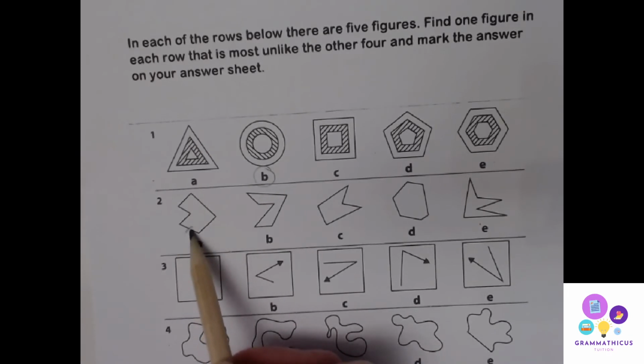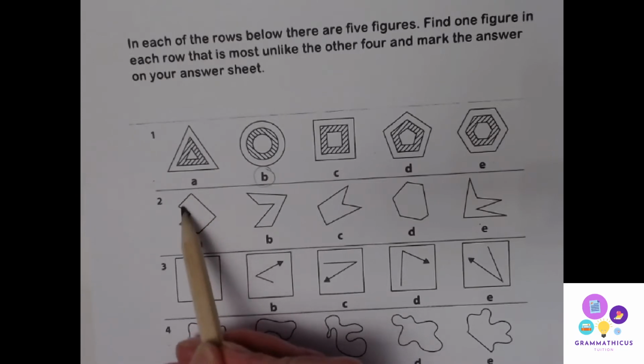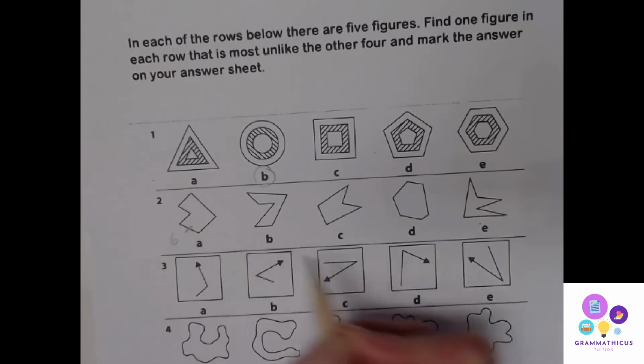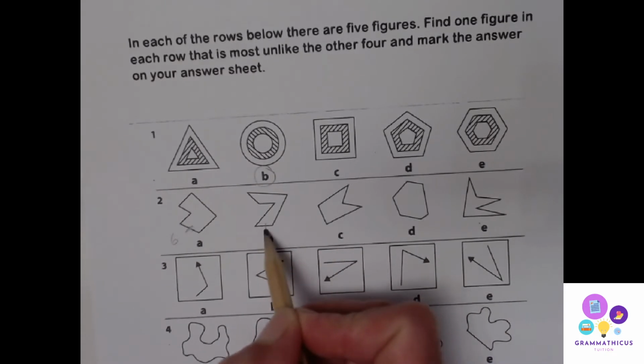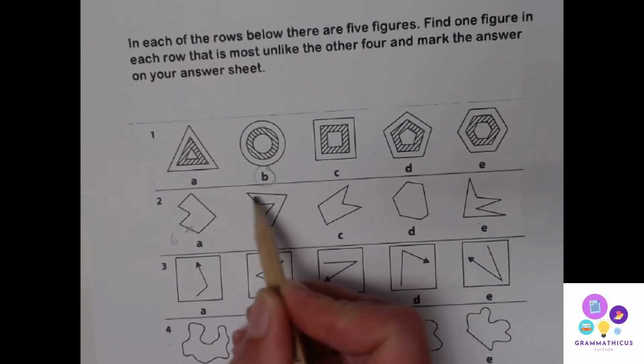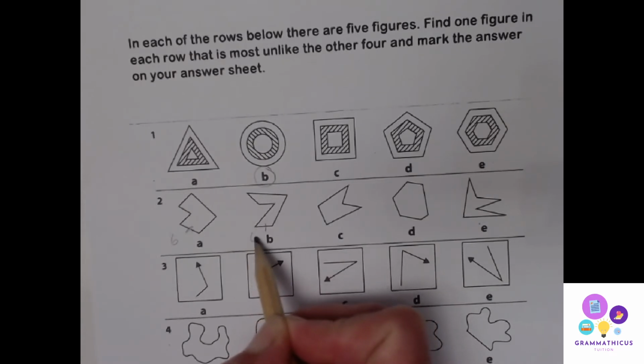So I'm going to start counting from this line here. 1, 2, 3, 4, 5, 6. So I have 6 lines on shape A. On shape B, I've got 1, 2, 3, 4, 5, 6 again.